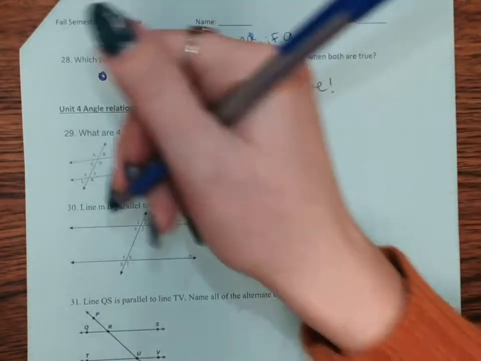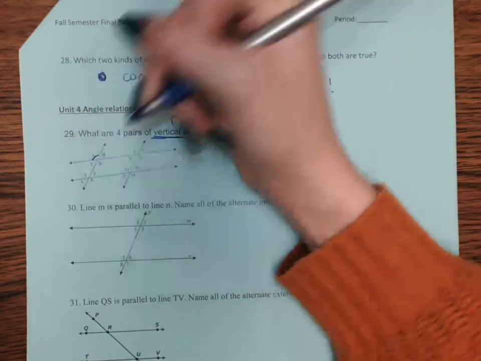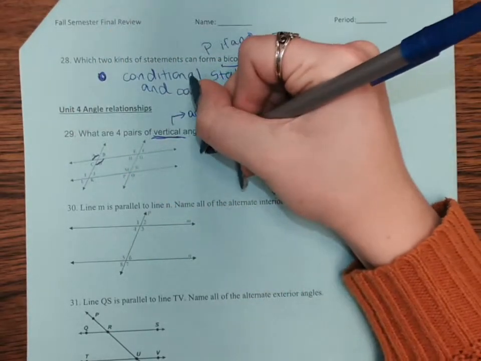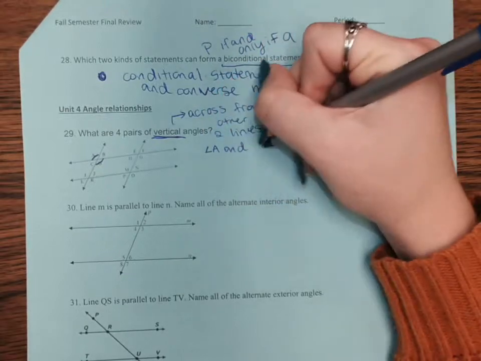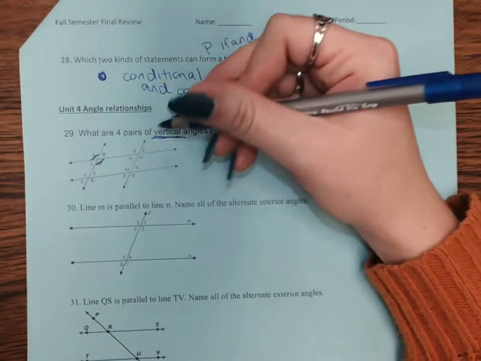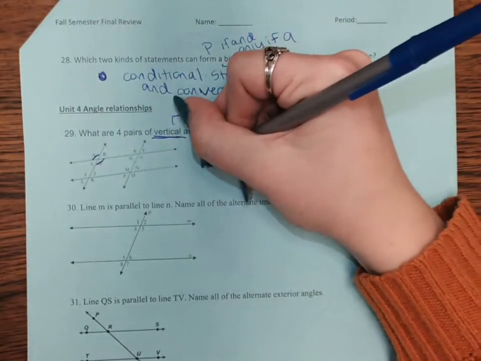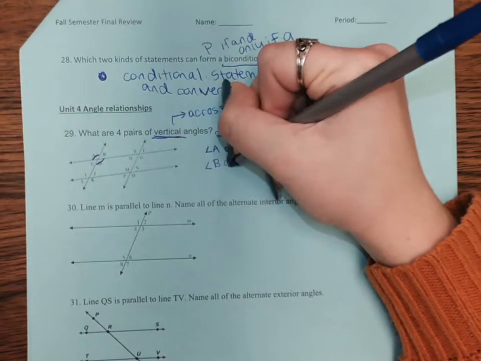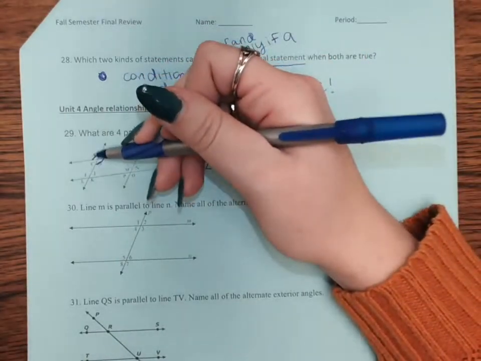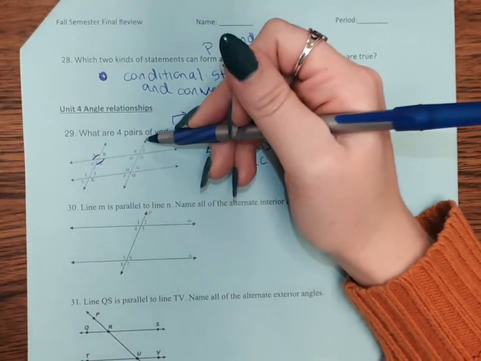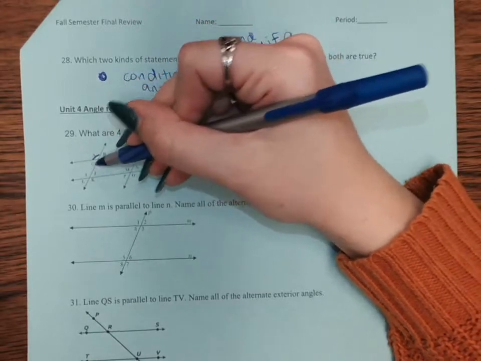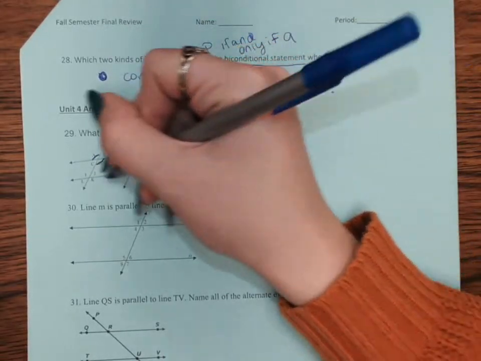So if I'm looking here at A, the vertical angle with A would be angle D. So I could say angle A and angle D would be vertical angles. And the same way, angle B and angle C would be vertical angles. Now, there's two pair of vertical angles for each time lines cross, right? There's two across from each other here and two across from each other here. So same thing for my other intersections.